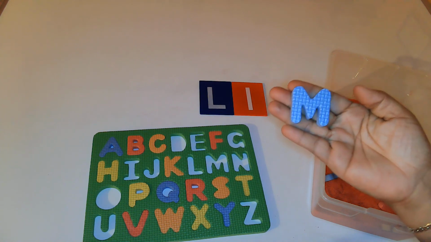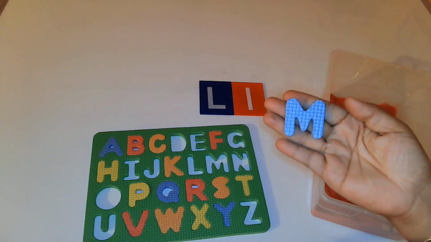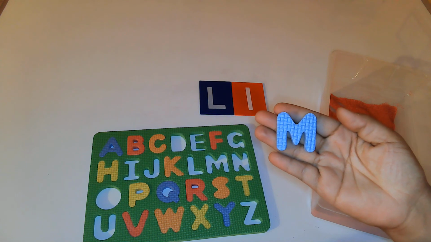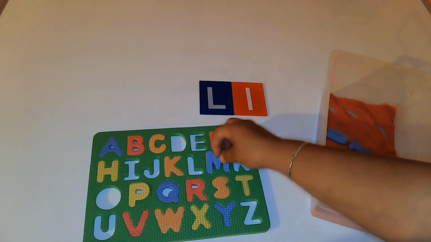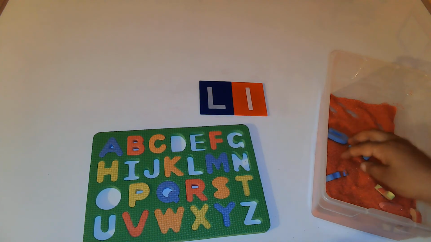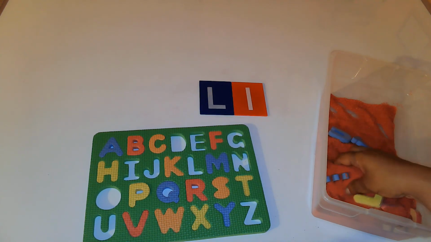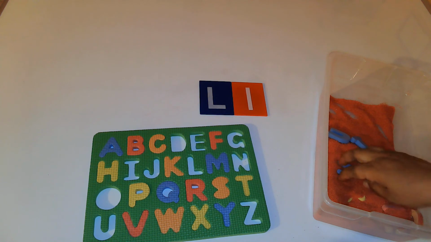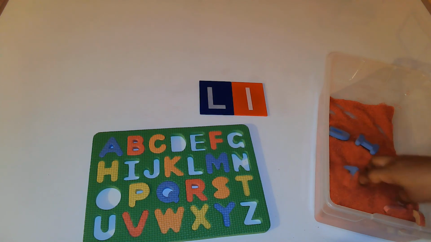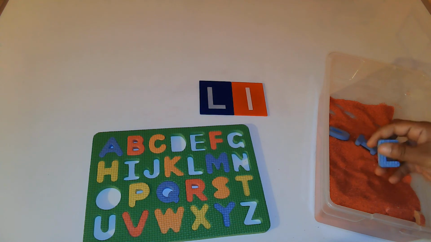So this letter is a letter M. Can you say M? Great job. M is for monkey. And you know what a monkey is, right? Yes, it is something that can swing from trees. An animal that can swing from trees.